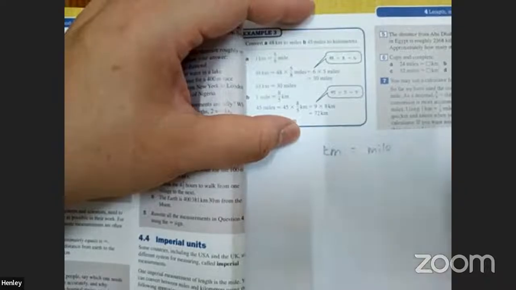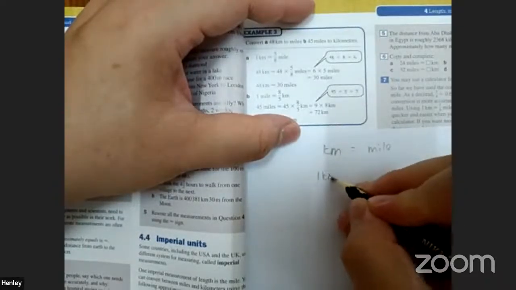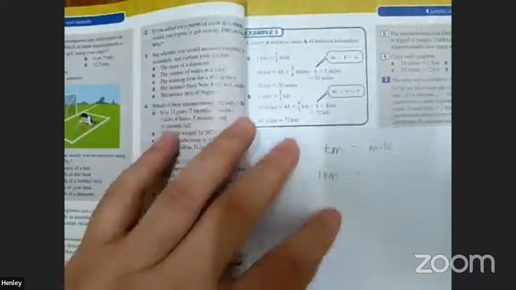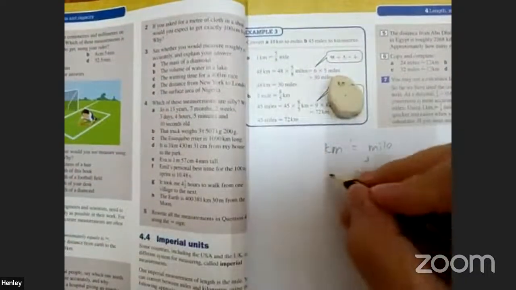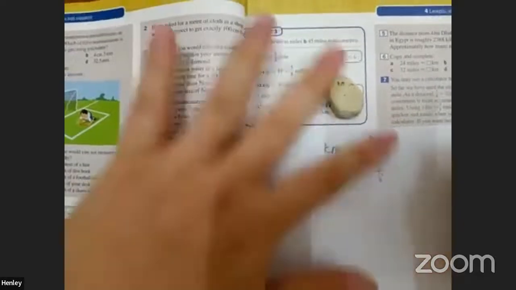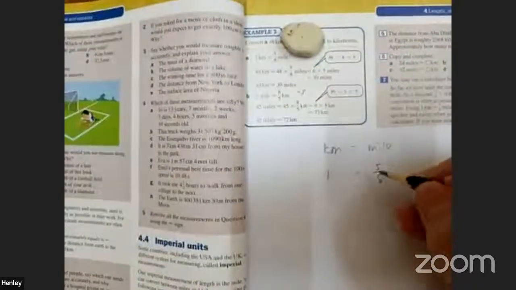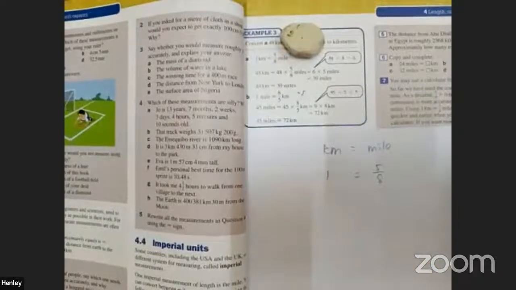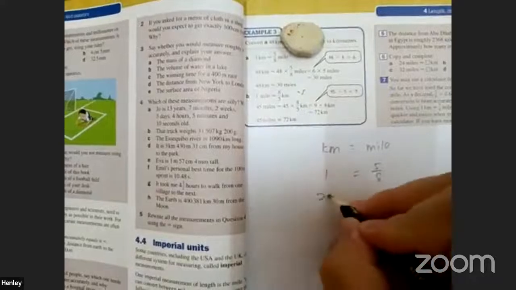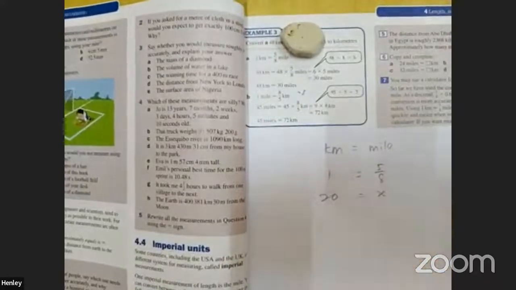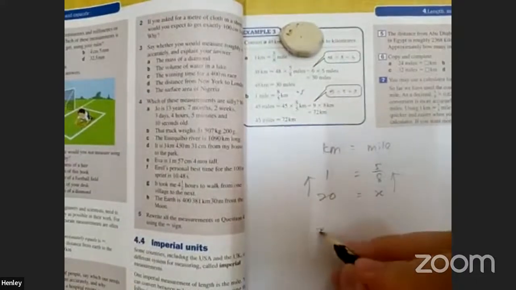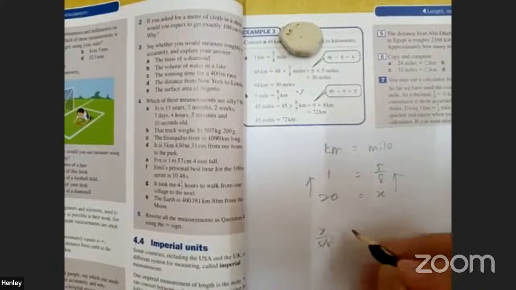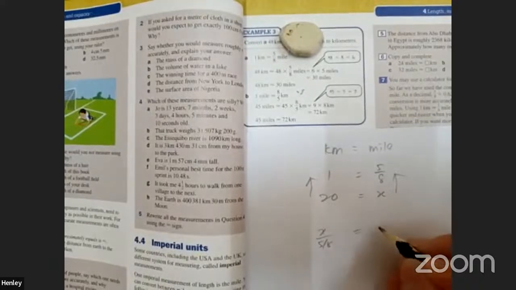Okay, 1 km is around 5/8. Okay, so if I want you to find 20 km in mile, then you need to draw again this shape. So you need to draw an arrow again. So which is x divided by 5/8 equal to 20/1.